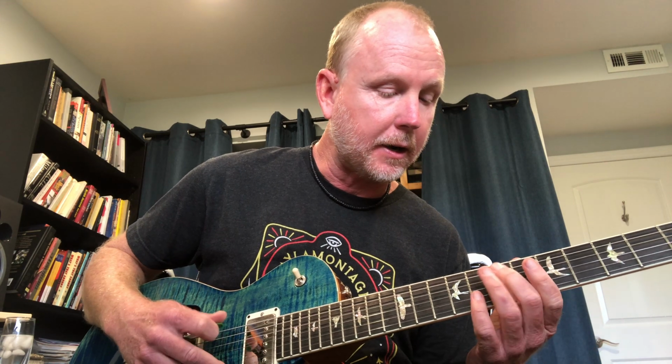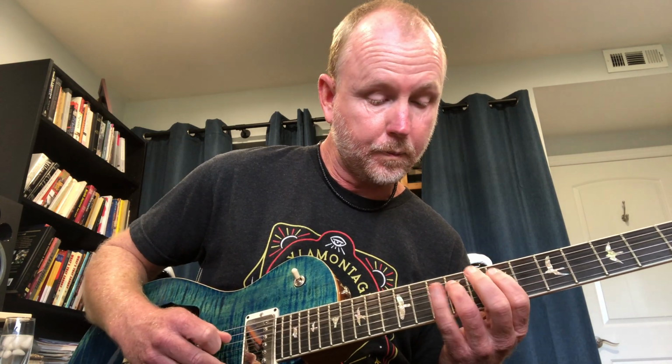This one is called a Mixolydian flat 6. Okay, so it's like if you take an E Mixolydian scale, you take the 6 and lower it a half step, right? Okay. That's a really interesting scale.